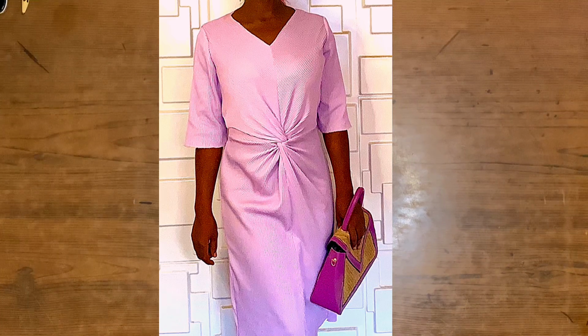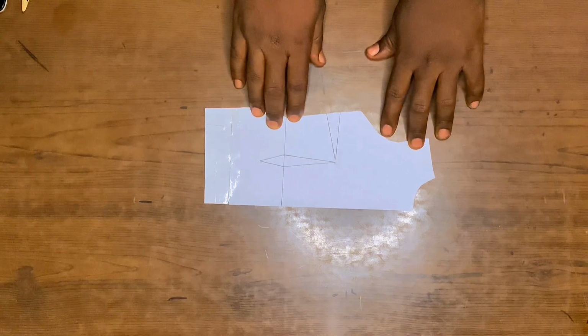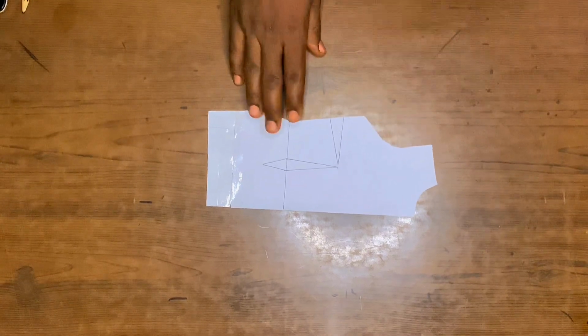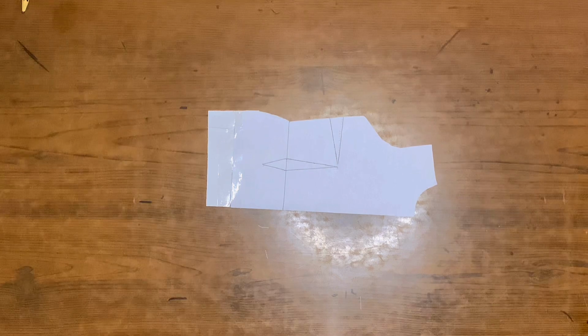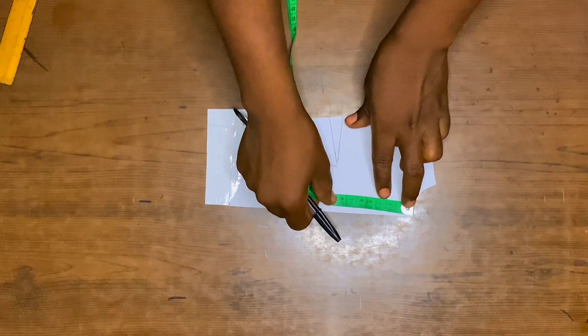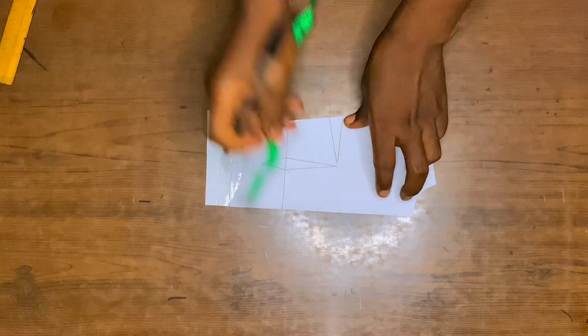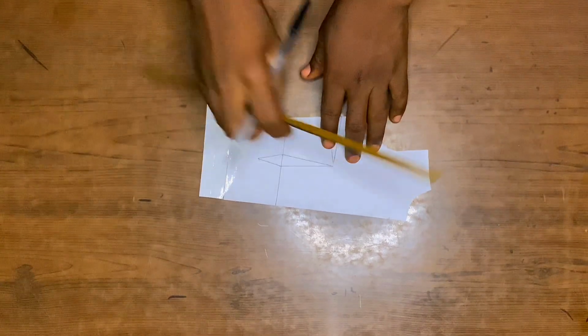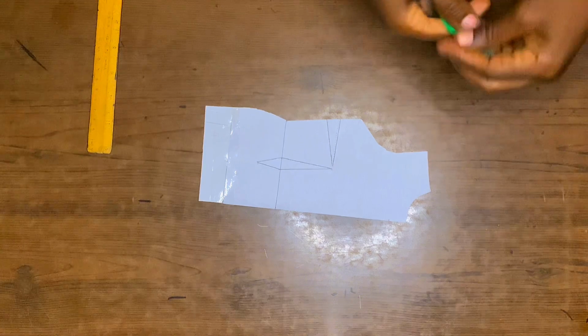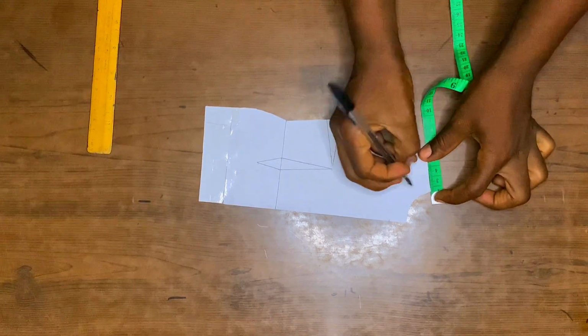In today's video, we shall be learning how to draft the pattern for this dress. So this is our basic dress block, and the first thing we're going to do is create our neckline. I'm just going to go down by say 2 inches from my basic dart, from my initial neckline. I would increase the width of my neckline, probably even leave it like that, but let's add half an inch like so.